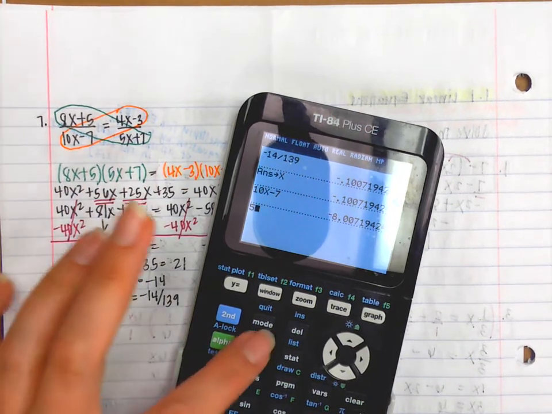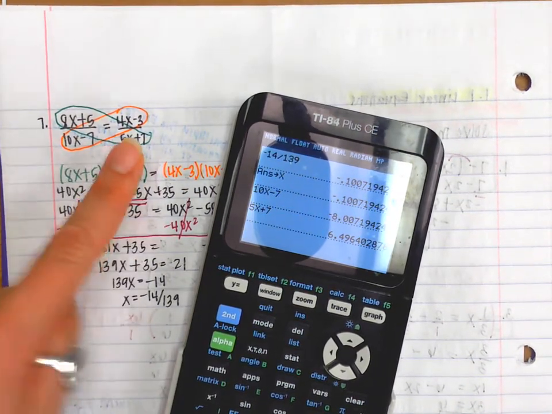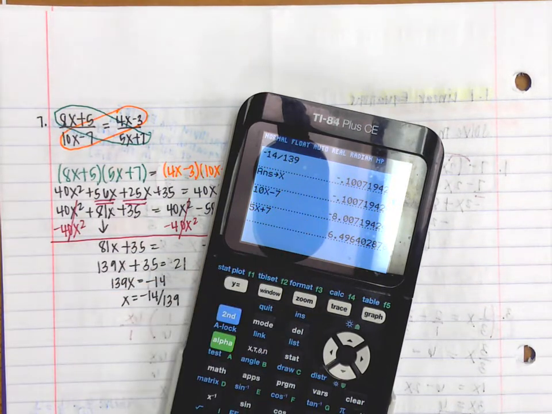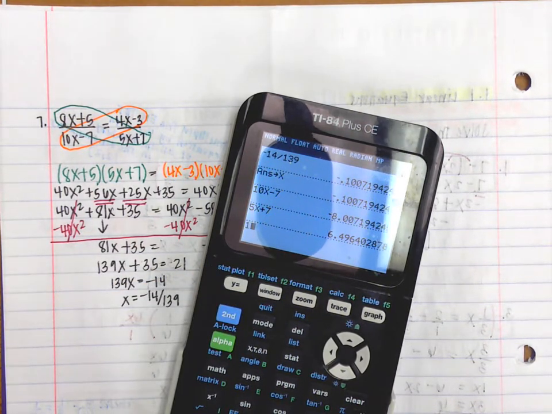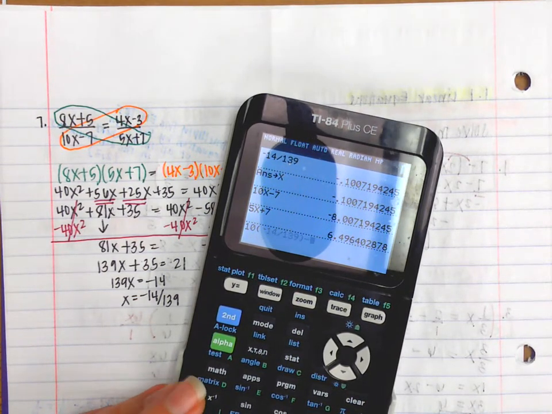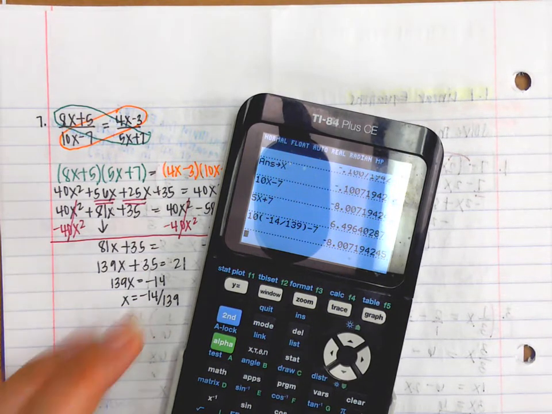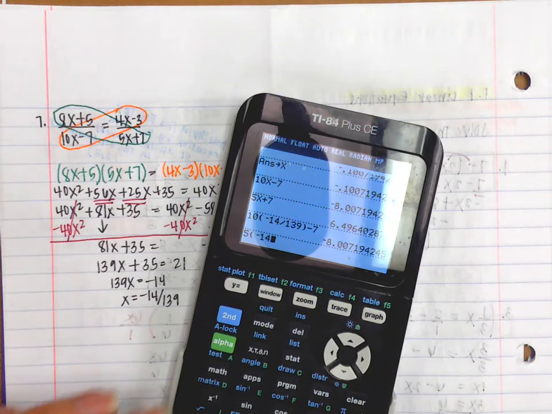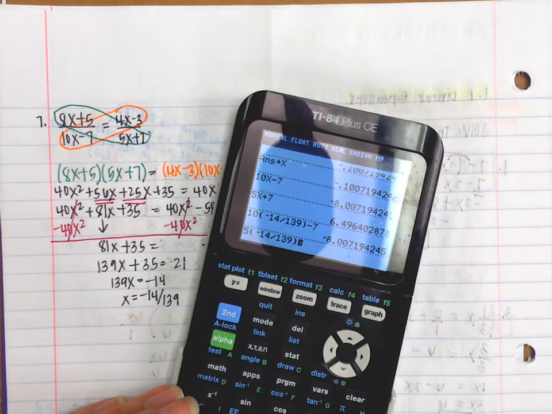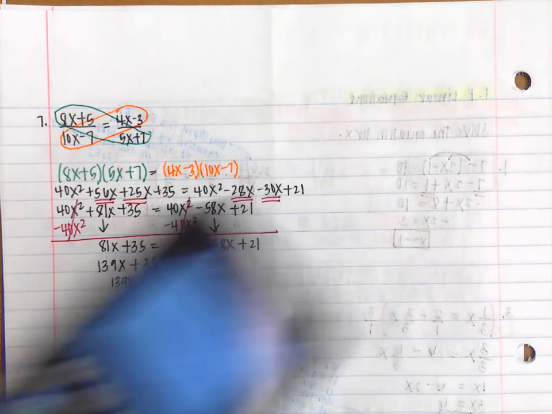And then 5x plus 7, again, it's multiplying 5 times that whole thing, and it doesn't get me 0. If instead you want to do 10 times negative 14 divided by 139 minus 7, it gets the same thing. And 5 times negative 14 divided by 139 plus 7 gets the same thing. So just like a trick for your calculator.